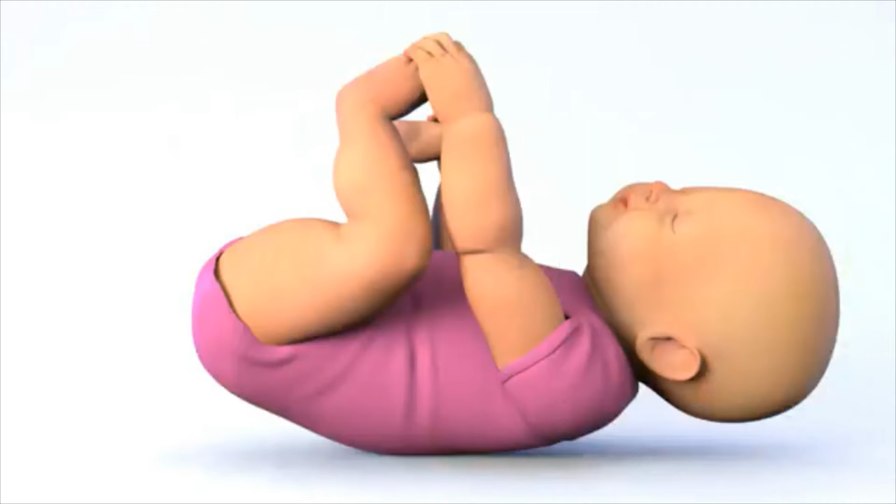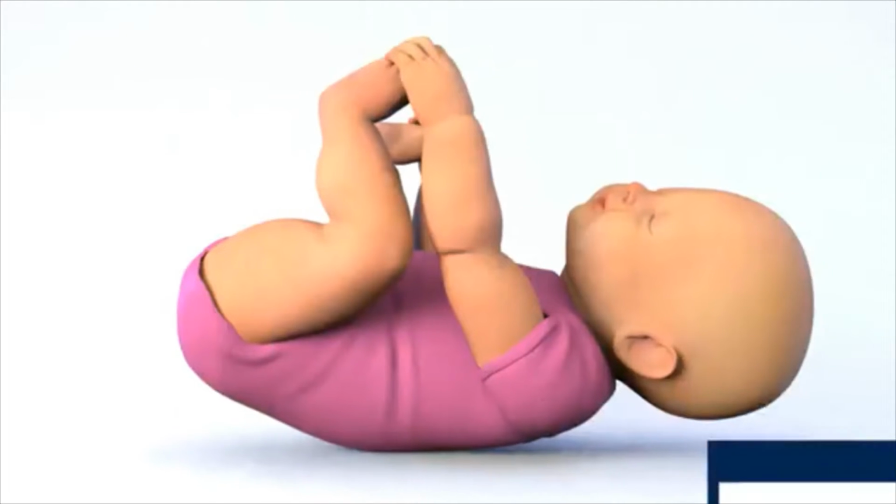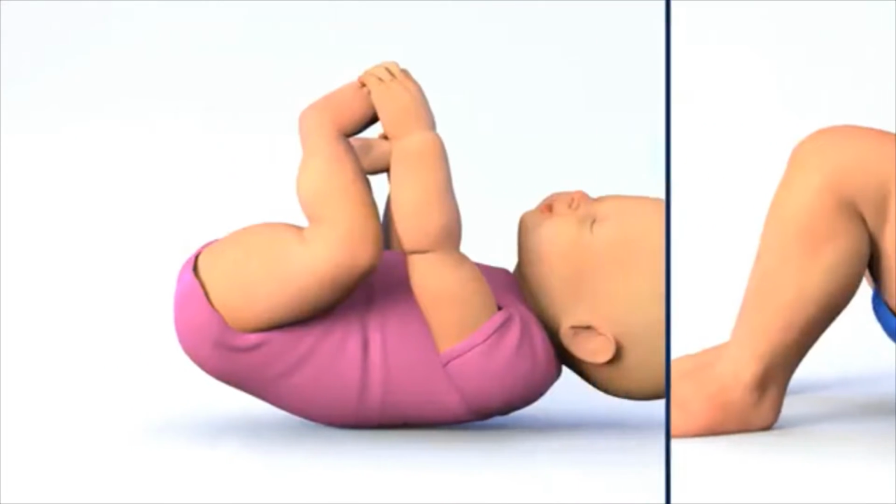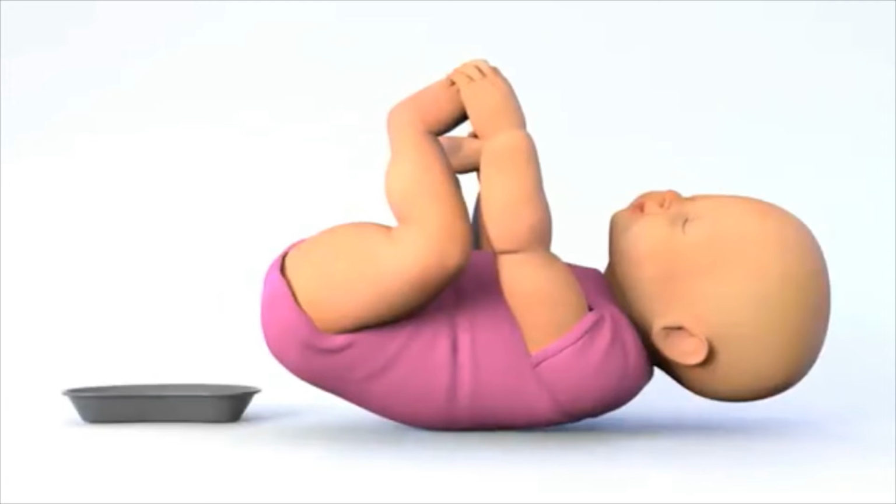Position your child so they are lying on their back with their knees bent to their chest, or if they are bigger, with their knees bent with feet flat on a surface. Place the empty basin next to your child.